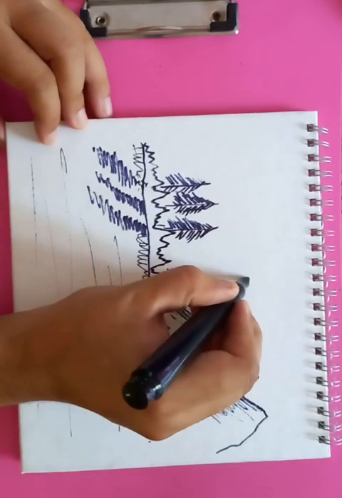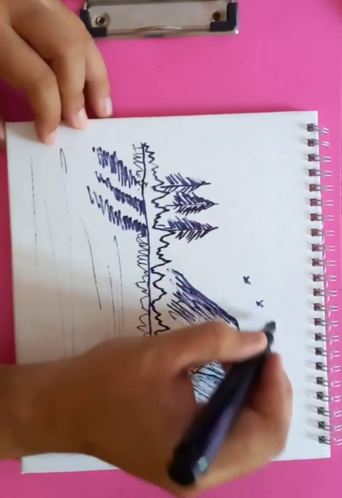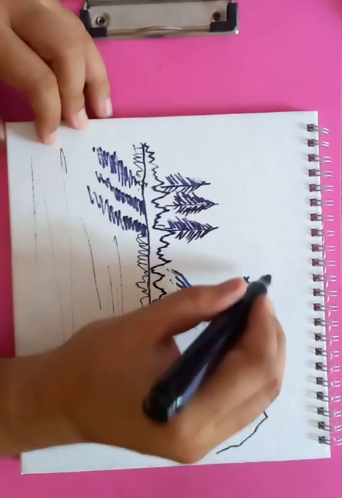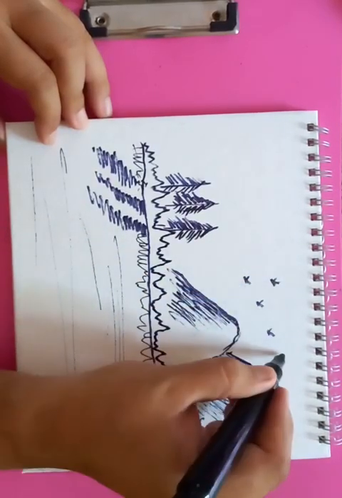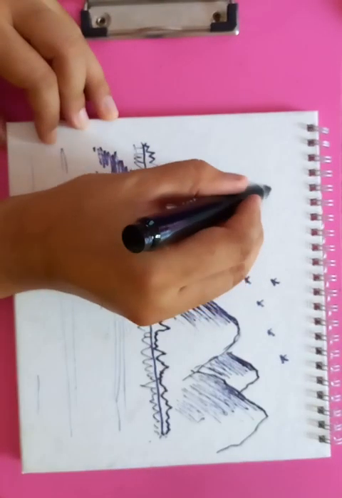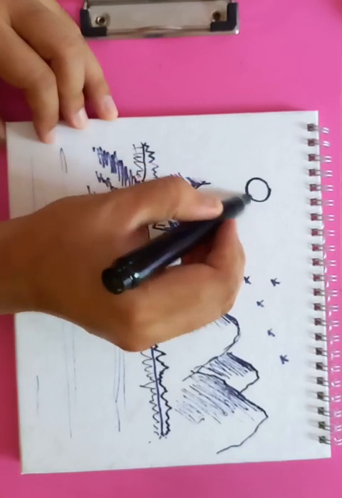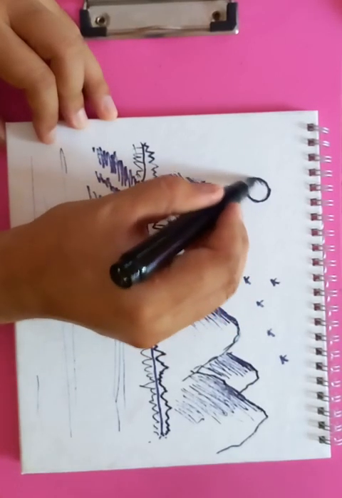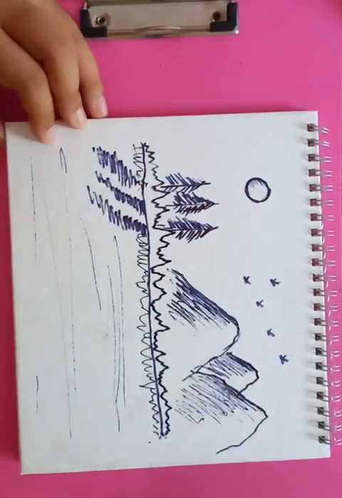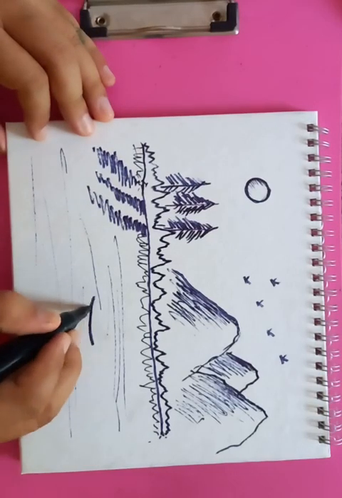There may be some birds in the sky, putting in V shape, alphabet V. So that defines the flying birds in the sky, and a sun here. Later we're going to put the color, but now just a shade. Okay, and you can put a boat here.